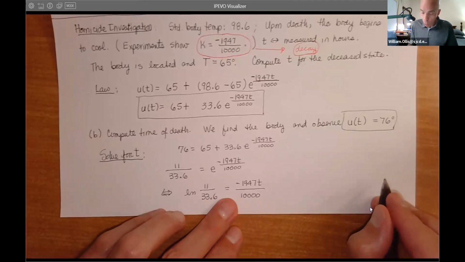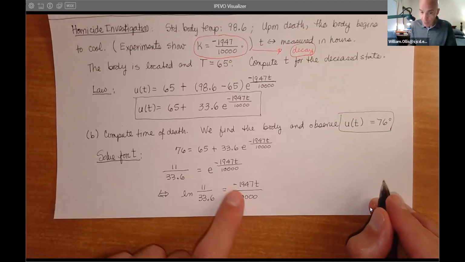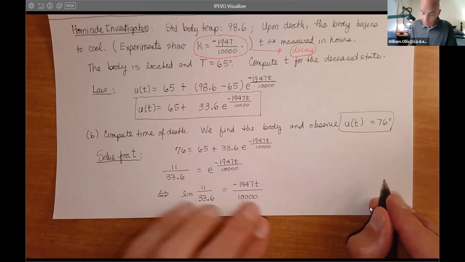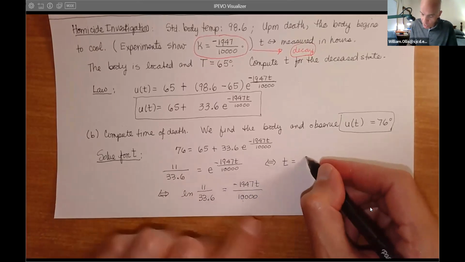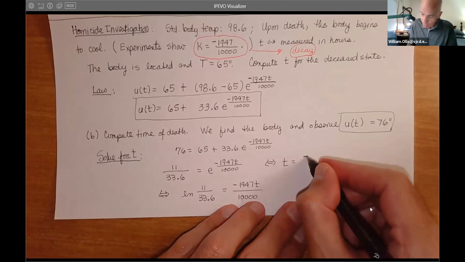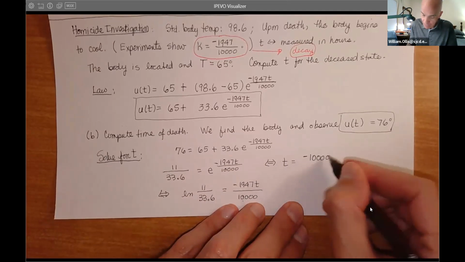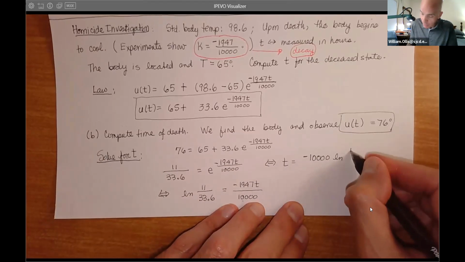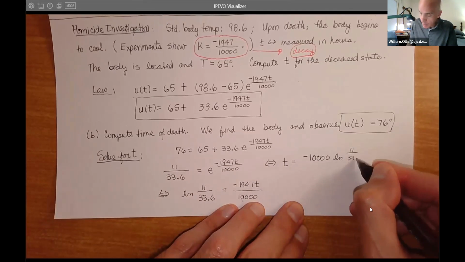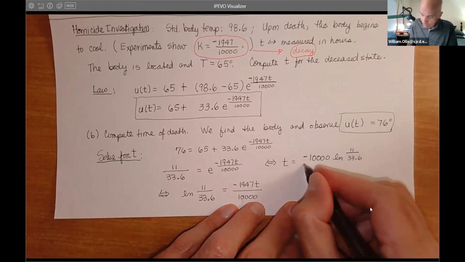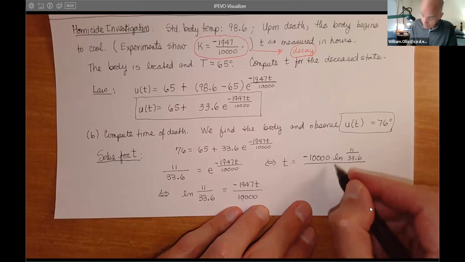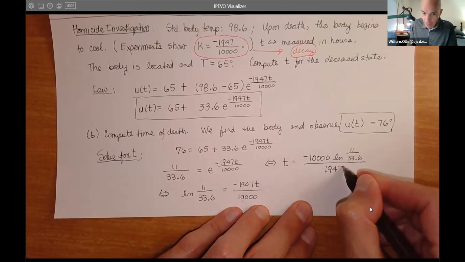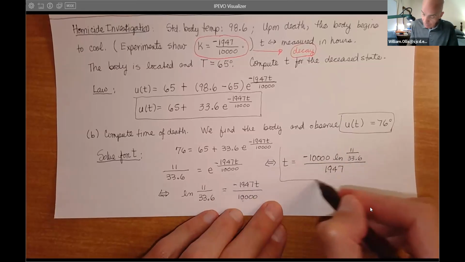So now, like we did before, we multiply by negative 10,000 and divide by 1,947, the log term. So if and only if t equals, you can just move the negative downstairs with the 10,000, it doesn't matter, negative 10,000 natural log of 11 over 33.6 divided by 1,947. So now this is the exact time.